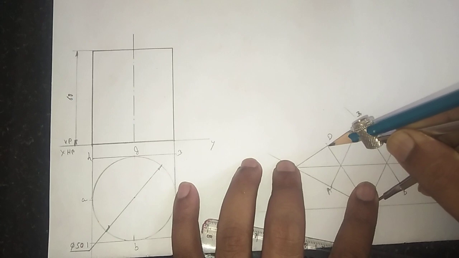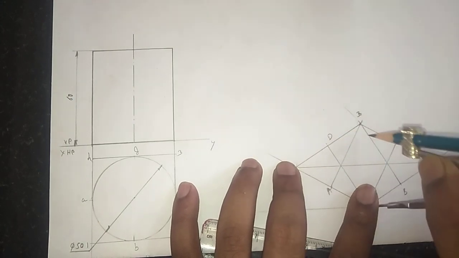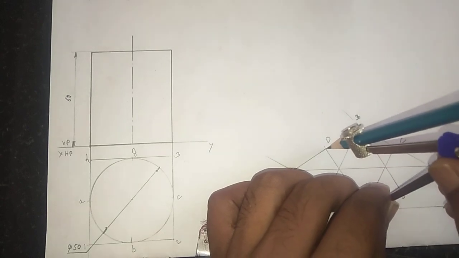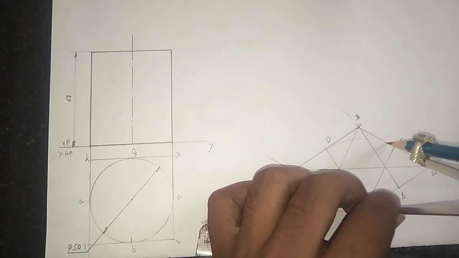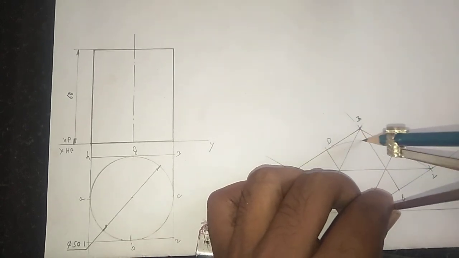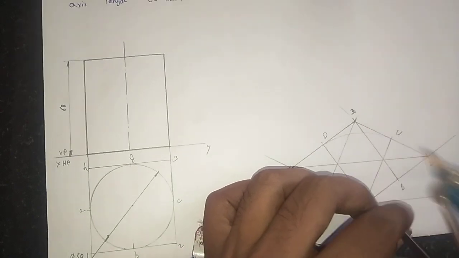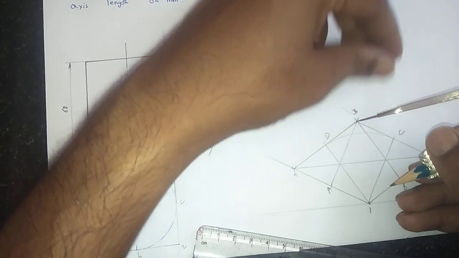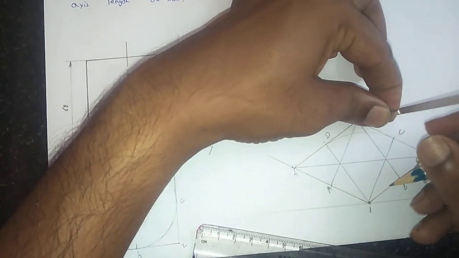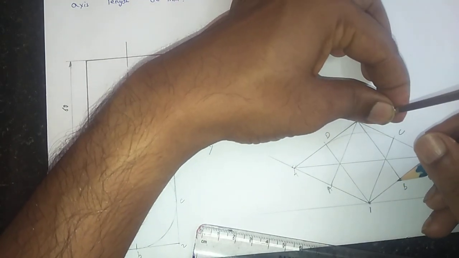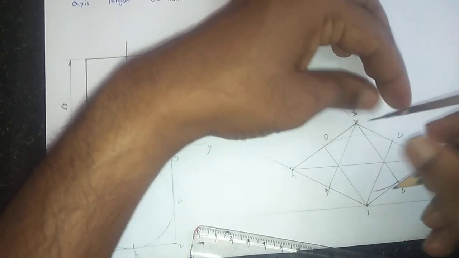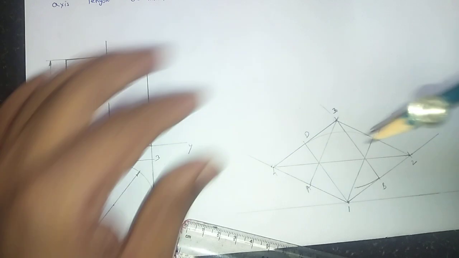Take the radius of D and trace a curve between D and C. First we draw a very light curve. Take the radius of D and draw a light curve. Connect D and C. And next place the compass at the point 3, and measure the radius of 3 and B and draw the curve between A and B.